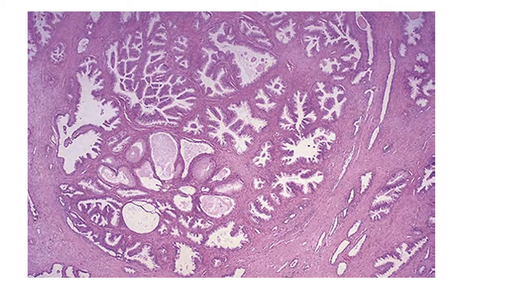The papillary infoldings are also complex, but these glands are still lined by a double-layered epithelium, that is the inner columnar and outer basal cuboidal cells. There is no atypia in these cells.